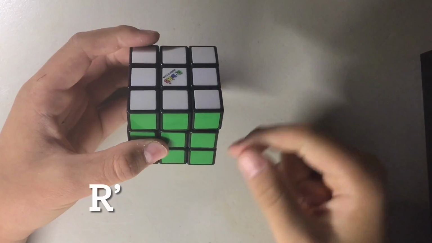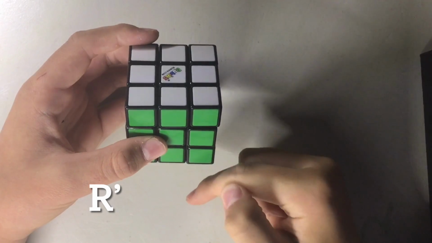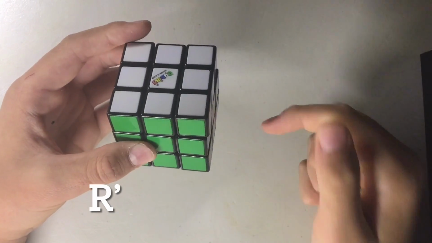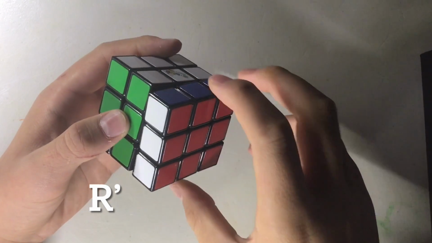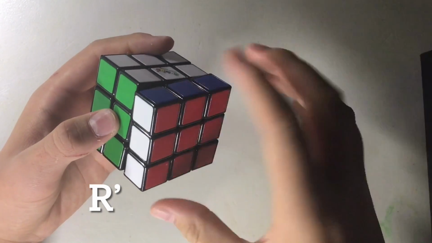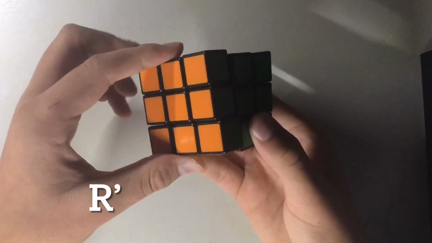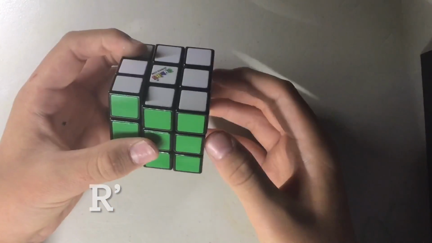Now if it looks something like this, with the comma on the top right of it, that would mean that's a counterclockwise turn. So you would rotate it like this, because it's counterclockwise. So this is the counterclockwise with R, counterclockwise with L, and so on with all the faces.